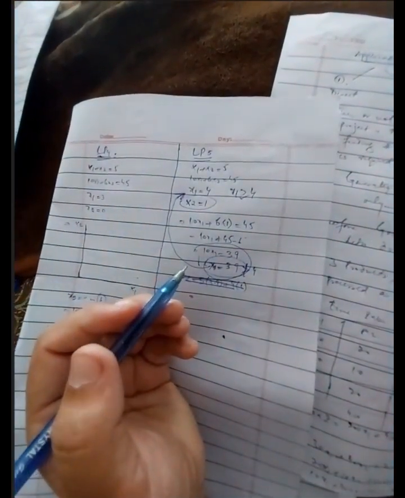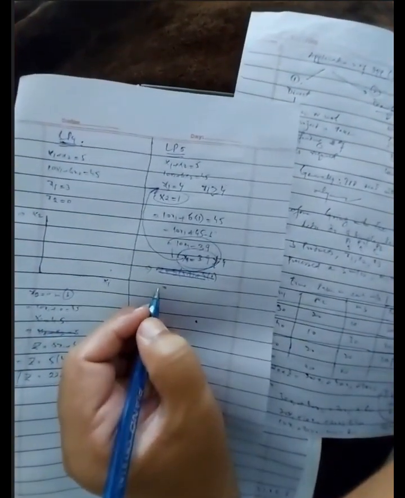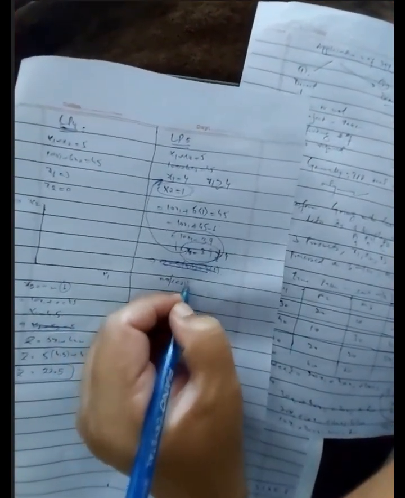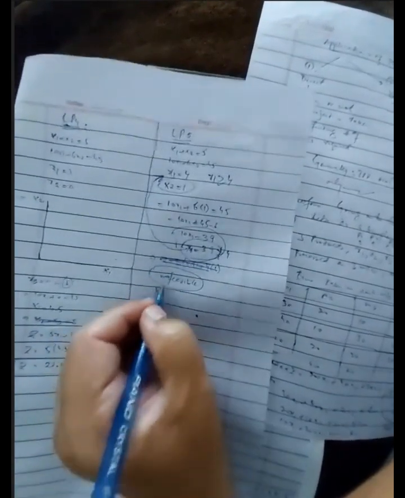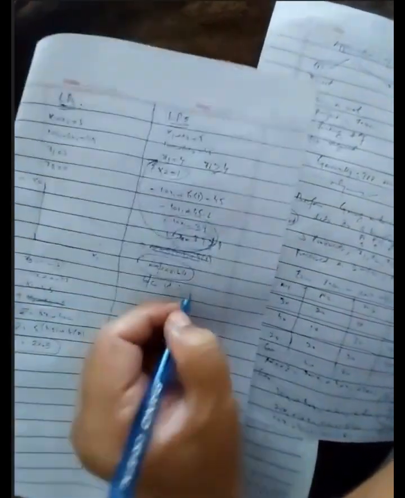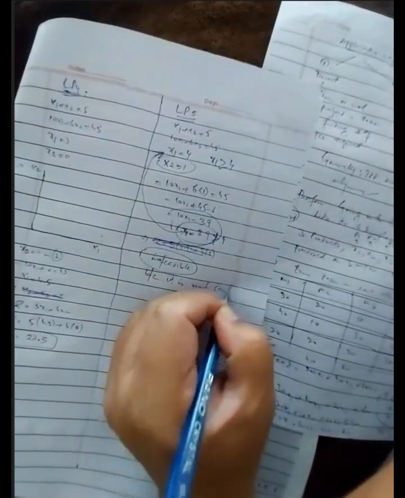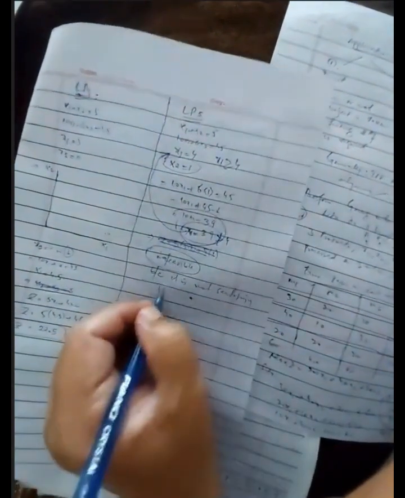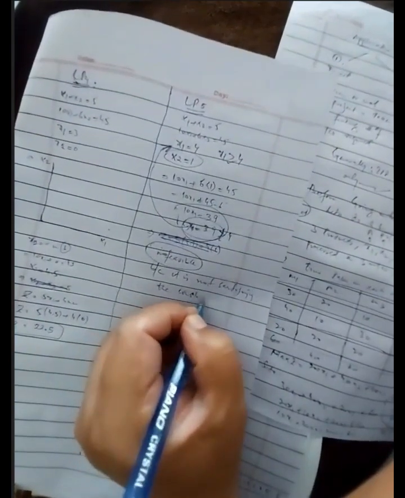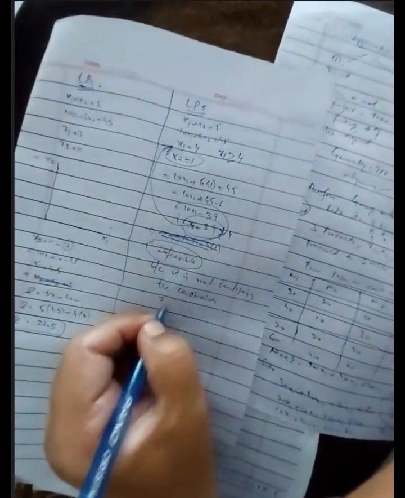Now it will become infeasible because it is not satisfying the constraint x1 is greater than or equal to 4. Okay, so LP5 will be infeasible.